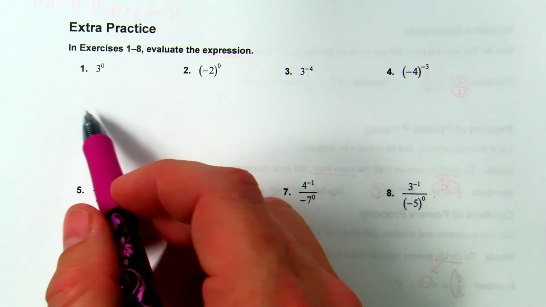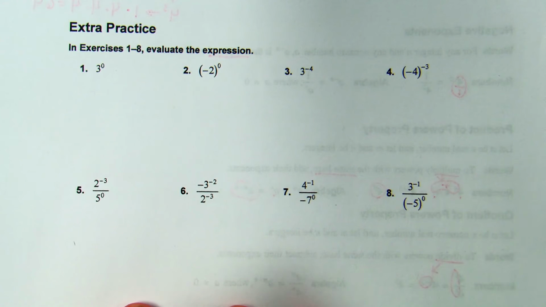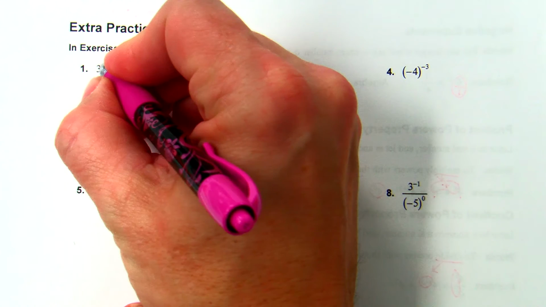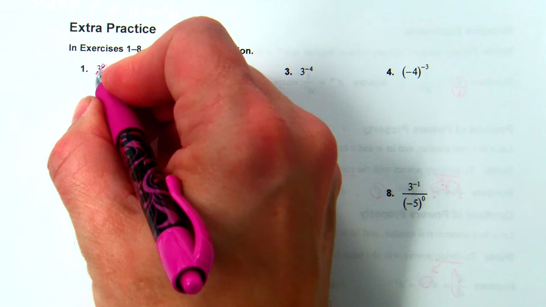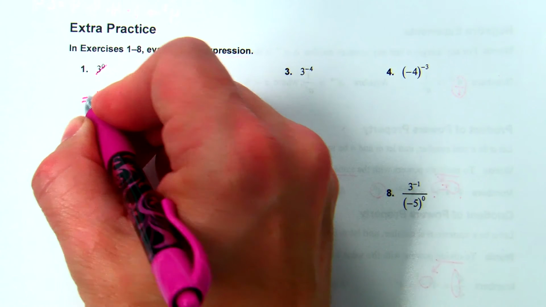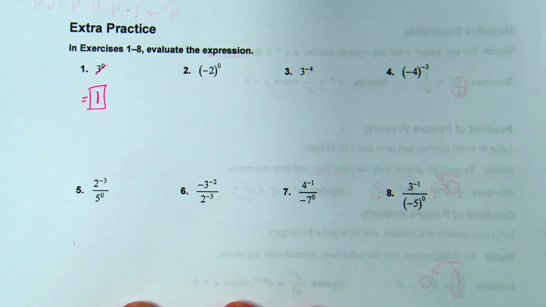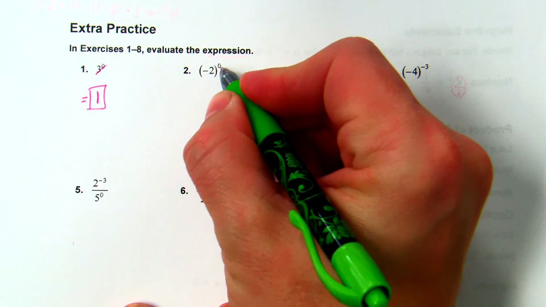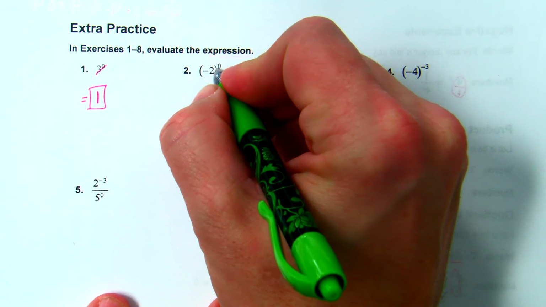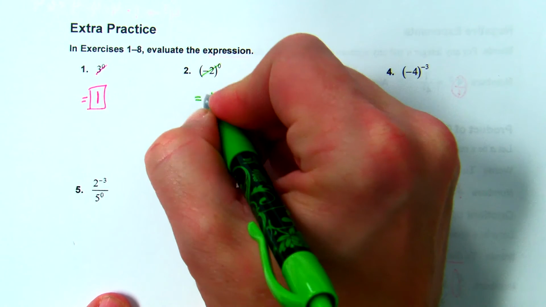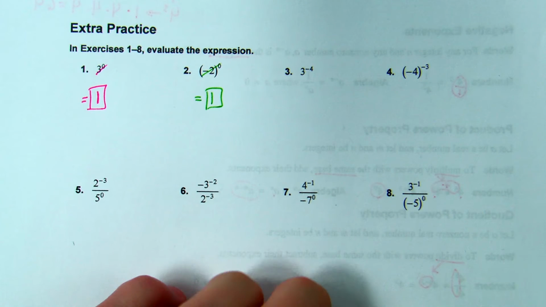Again, we've talked about this. To the 0th power, anything to the 0 power is 1. So it doesn't matter what number we have as the base, that is going to be a 1. All right, what about negative 2 to the 0 power? Again, doesn't matter what the base is, this is going to be a 1.